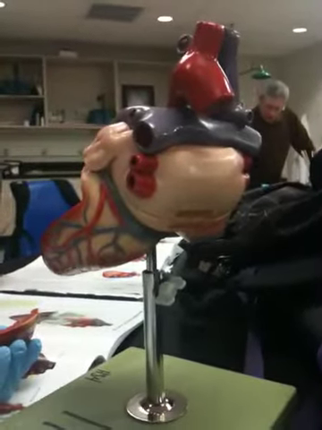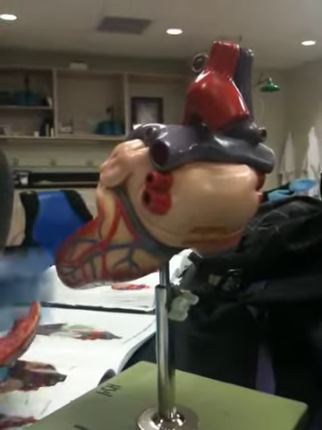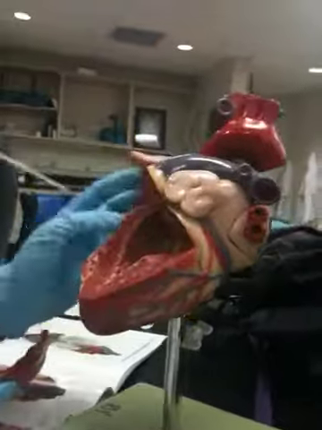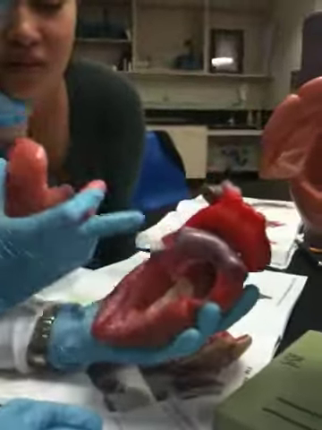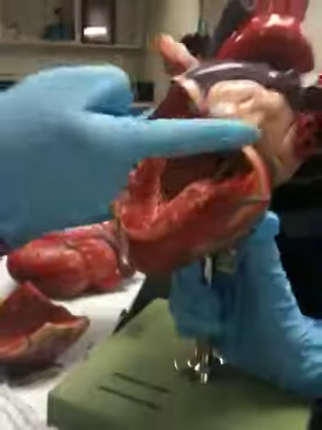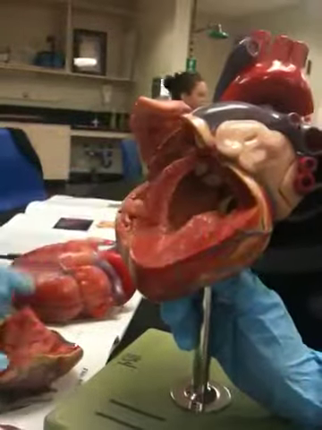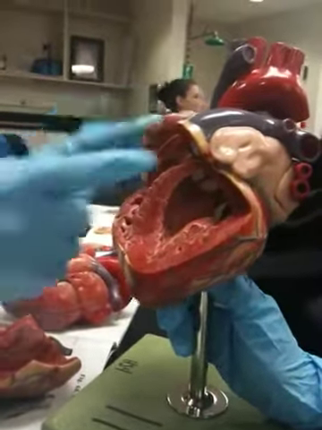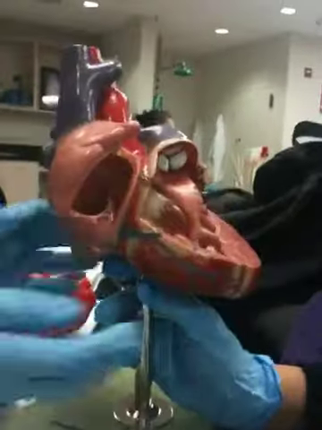Okay, so we did right and left pulmonary veins. Okay, right and left atria. The right atrium we can see, and the left atrium is underneath, and we cannot see it. But in the other model we can see it. Right and left, perfect. Okay, and then the right and left ventricles, and then the right and left auricles. The auricles here look like wings. Okay, the apex, it's just here.